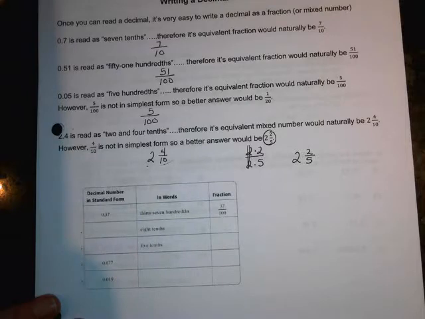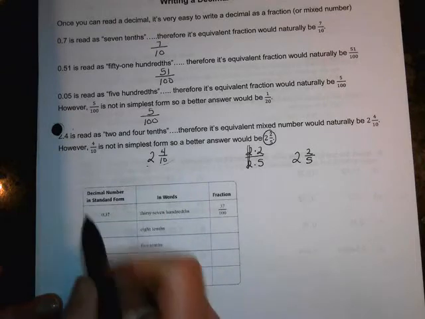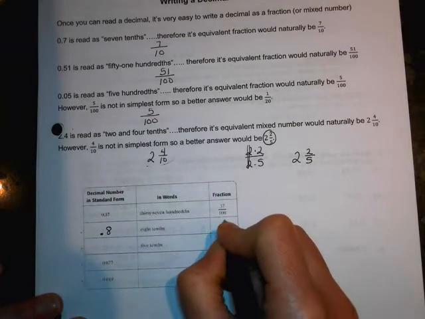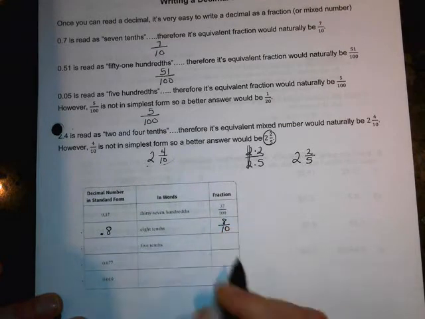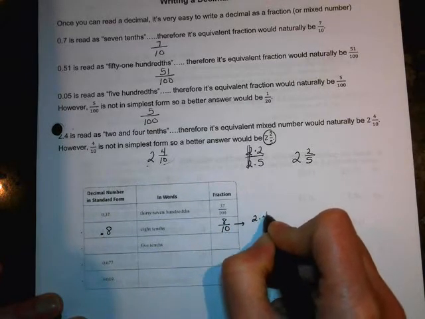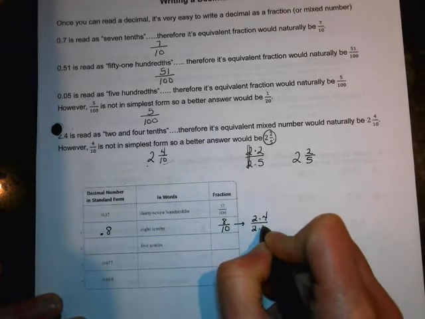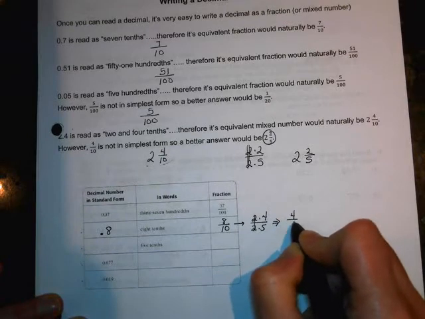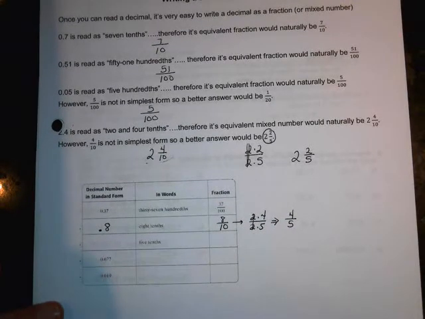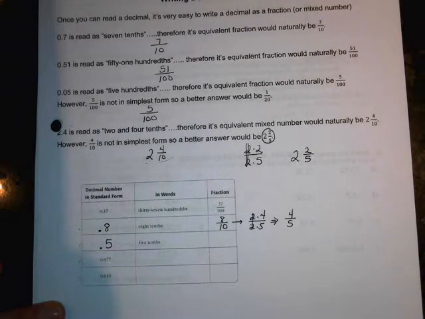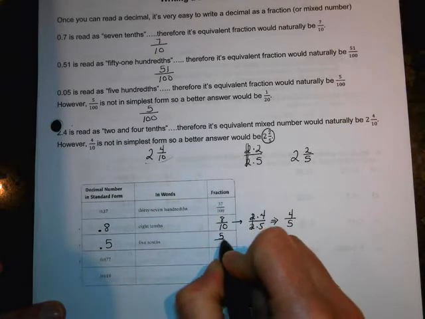All right, let's see how you did. So 8 tenths, I'm good with that. It's just one spot after the decimal. And 8 tenths would read just like that, but they're both even. So we know a 2 can come out of both of those, right? 8 is 2 times 4, and 10 is 2 times 5. So my math lab's really going to want 4/5. Okay, so just be careful of that. So this is 5 tenths. That's the first spot after the decimal. 5 tenths looks like that, and I'm hoping you recognize that as 1/2.